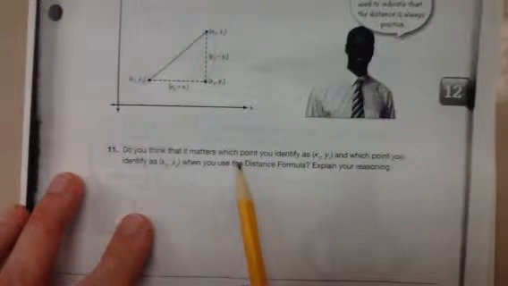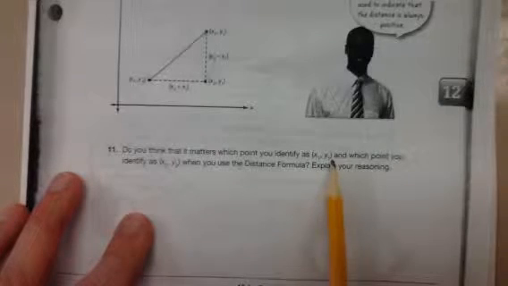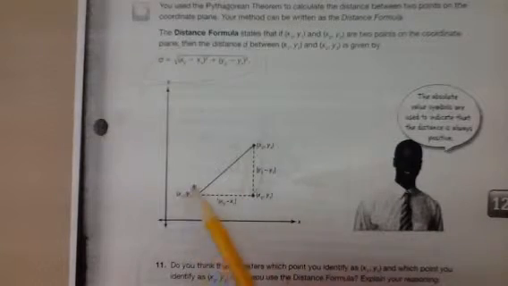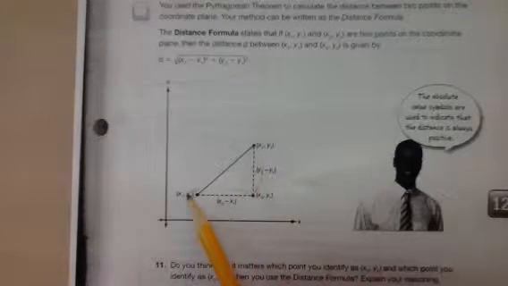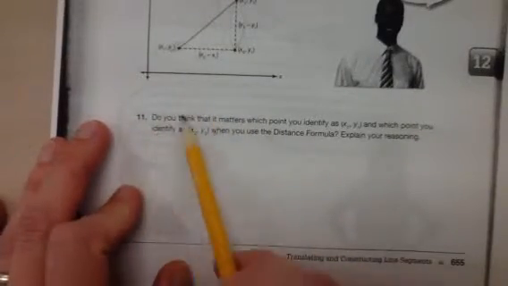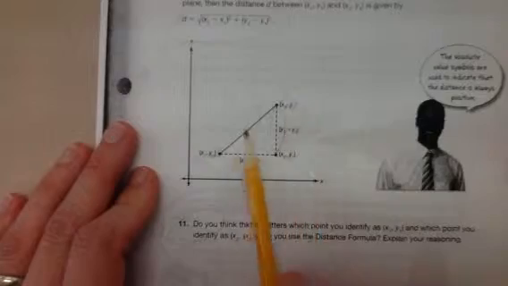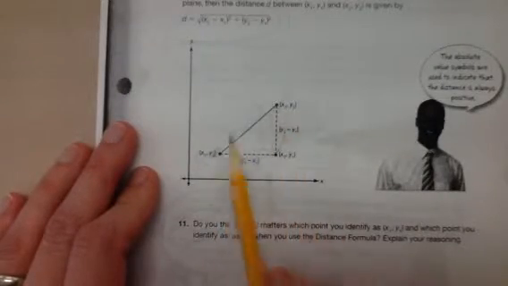So here they're asking, do you think that it matters which point you identify as x sub 1, y sub 1, and which point? Do you think it really matters which one you identify where? I want you to think about that and answer it. Does it really matter whether we call this the second point or this the second point? Think about that and answer that question for yourself.